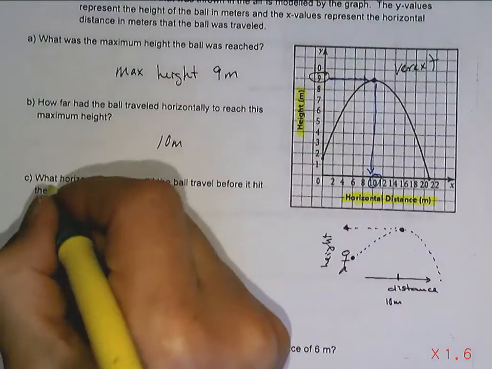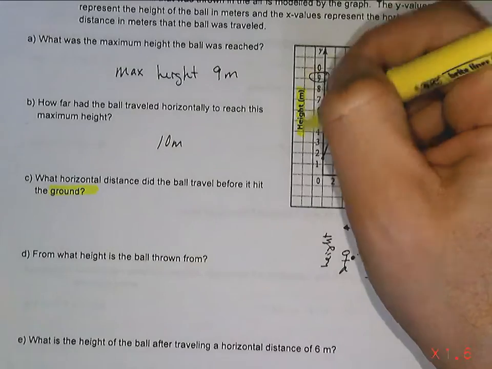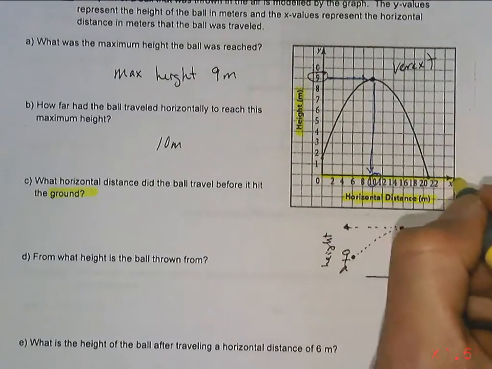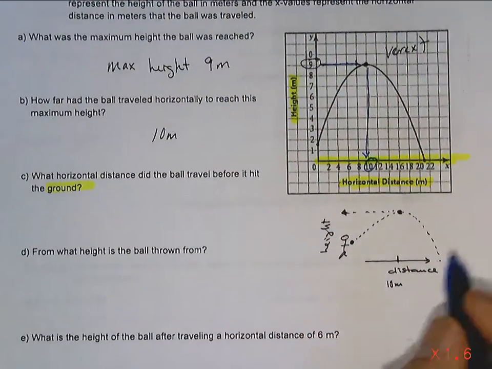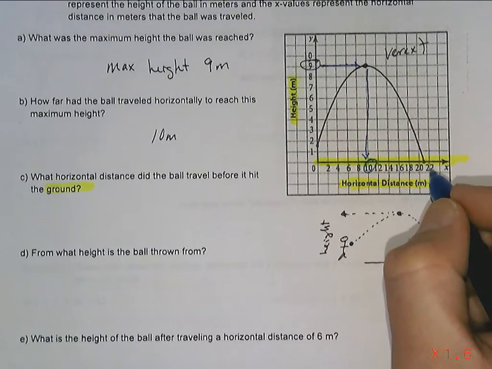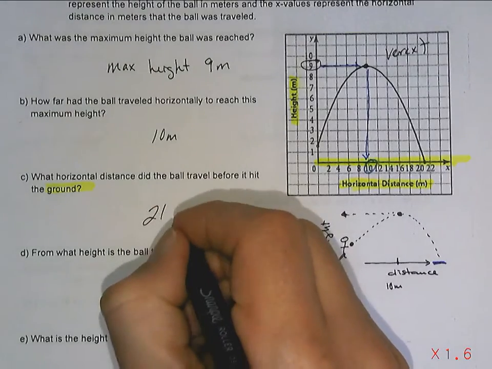So there's a different question. So now we want to know how far did it go before it hit the ground. Well, remember, this is the height above the ground. So this would represent ground level, right? 0 height above the ground would be ground level right here. So I guess it's traveled 20, 22, so 21 meters would be the answer.